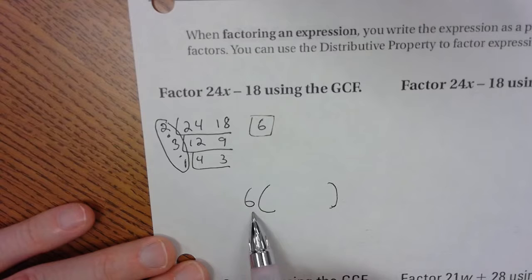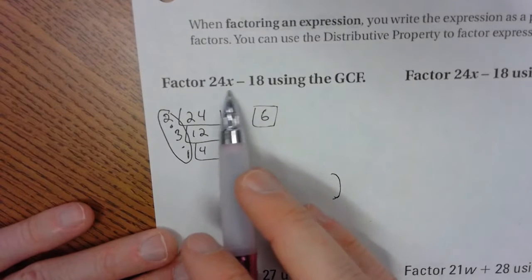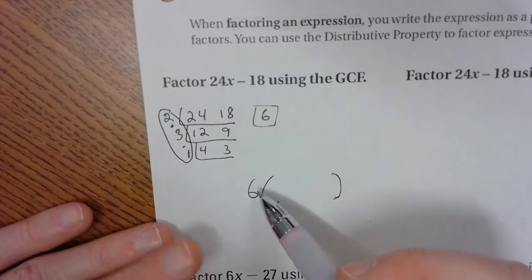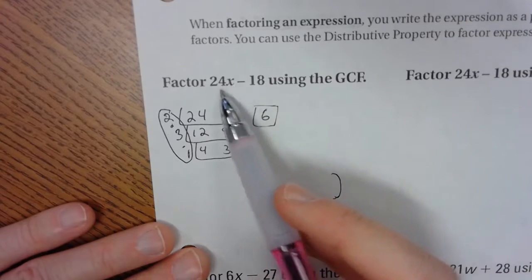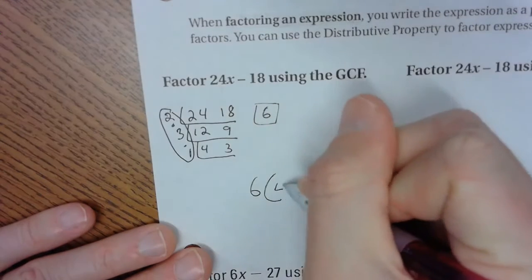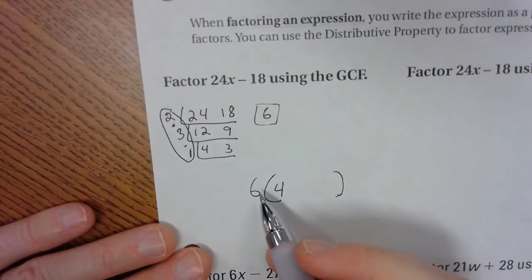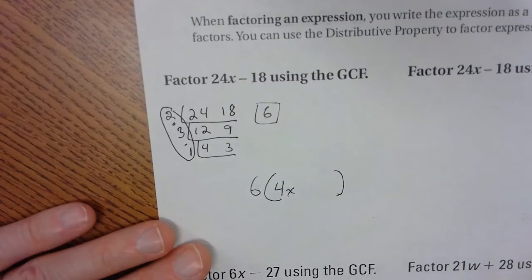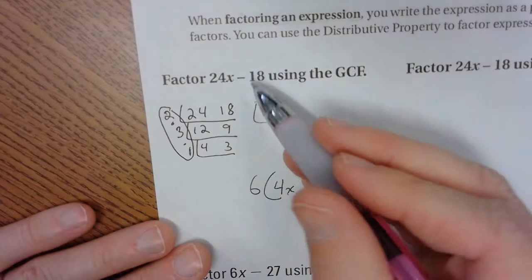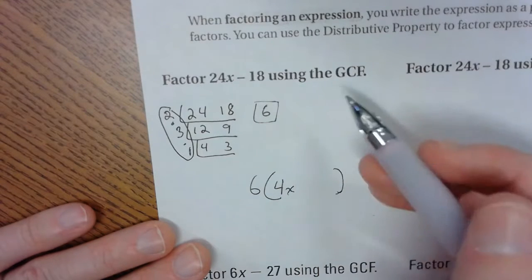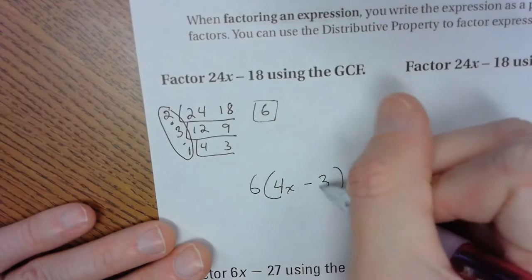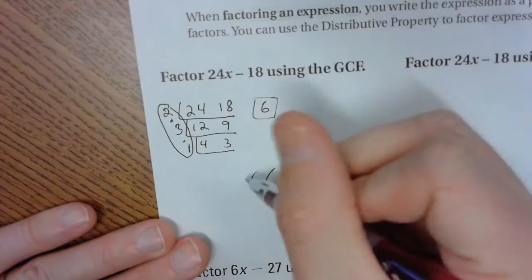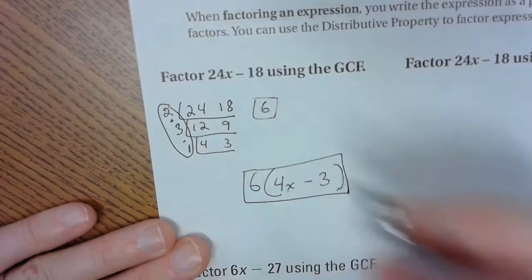What times 6 equals 24x? Let's think backwards. What times 6 is 24? 4. How do I get 24x? 4x. 6 times what is negative 18? Negative 3. Okay, this is my answer.